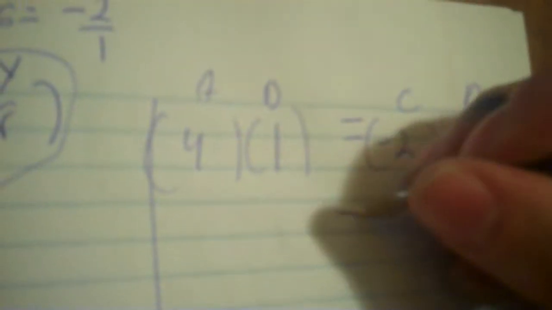So A B, C D. A times B, C times D. So A, you got 4, B, you got 1, C, you got -2, D, you got x plus -2, and that's 1. Okay. 4 times 1 is 4. Now I distribute the -2. -2x, 4.